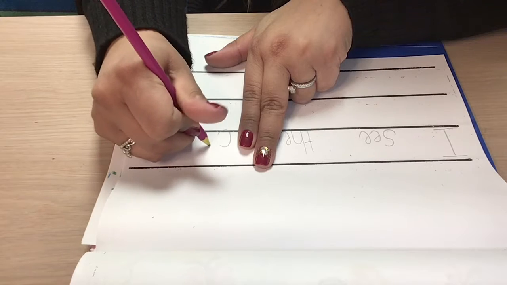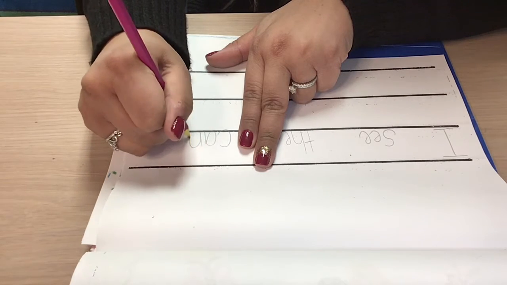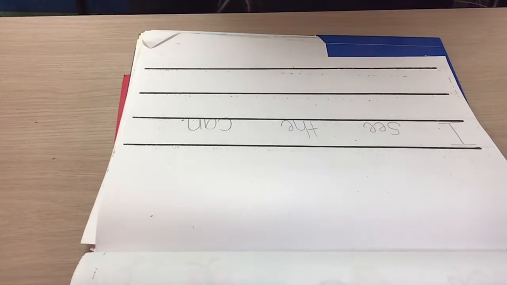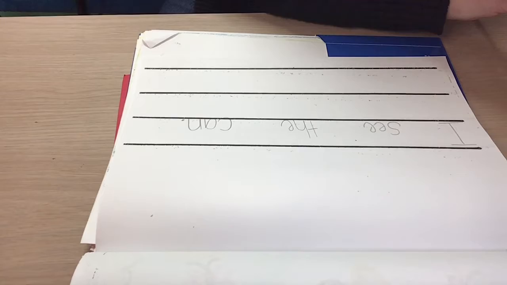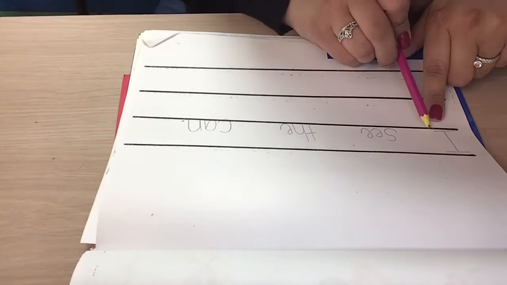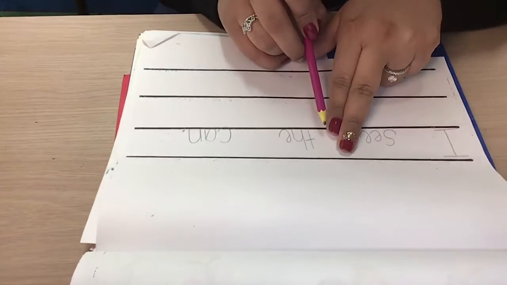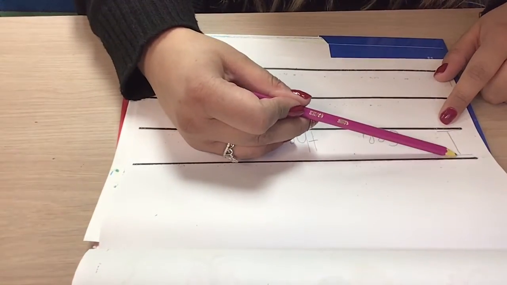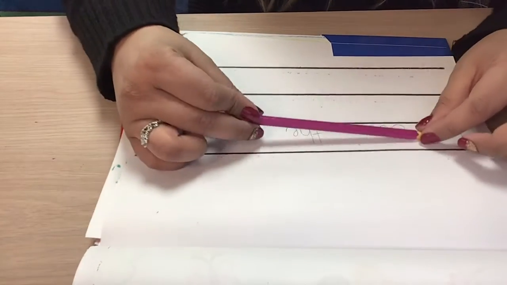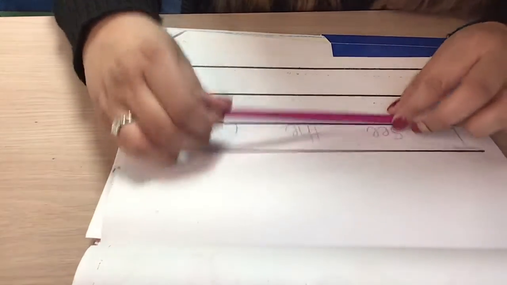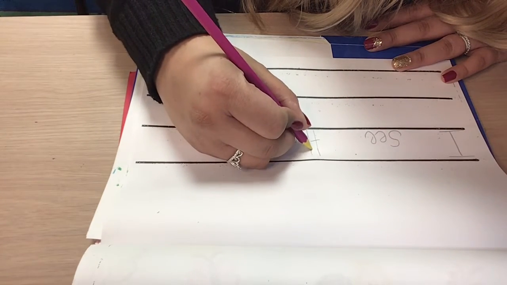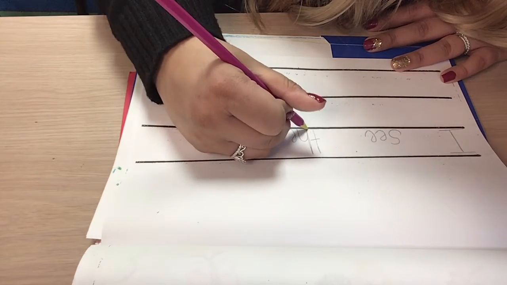K, and period. All right. So now that I have my sentence, I'm going to check and make sure I have my finger spaces so my letters aren't smushed together. I'm going to make sure my tall letters are touching or close to the sky and my lowercase letters are below the line. So it looks like these letters could probably be a little bit taller. Right? Whoops. Got a little carried away.